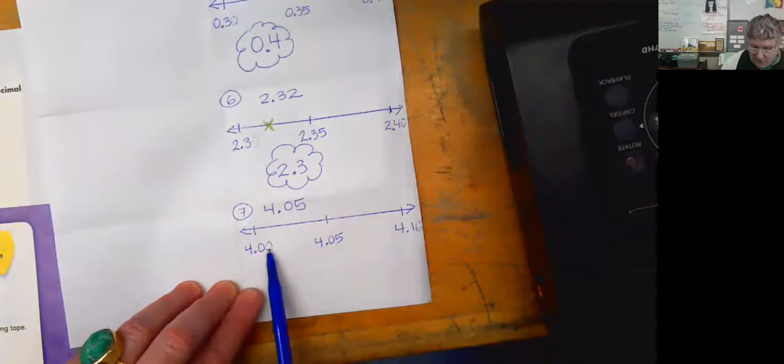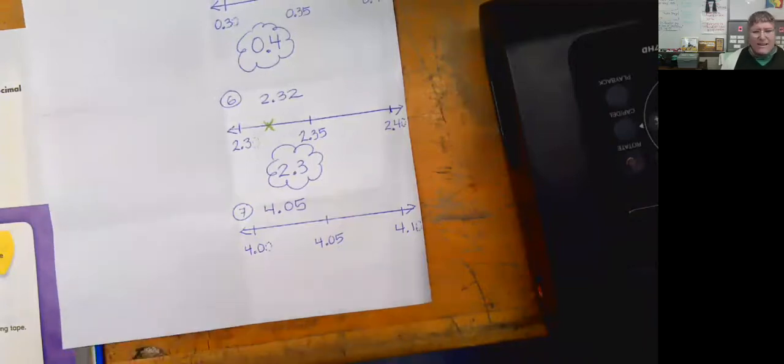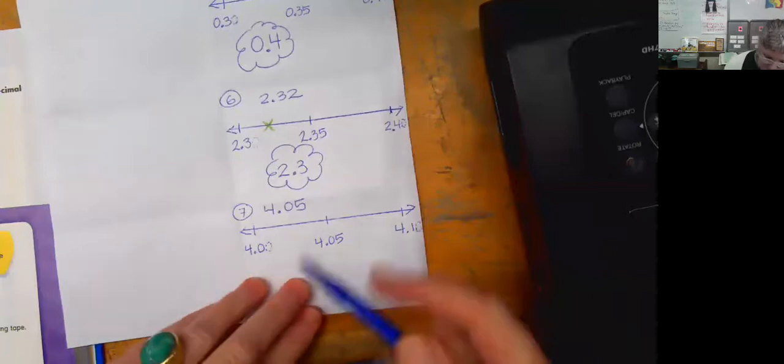So again, you don't have to put these on here, but they kind of help me. I like putting them on there because I get confused between tenths and hundredths. And so if I just make everything consistent, it's all going to be hundredths, except for my answer. My answer is not going to be hundredths. I'm going to get rid of the special helper 0, the invisible 0.